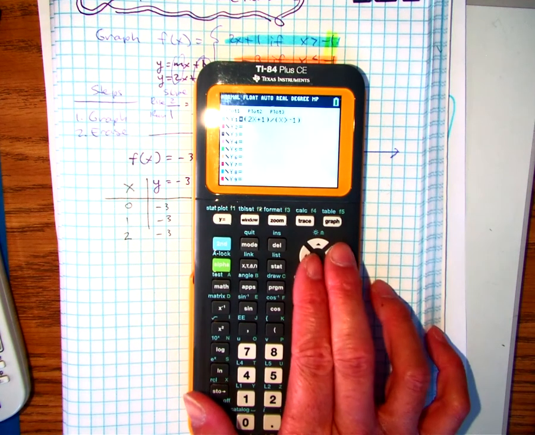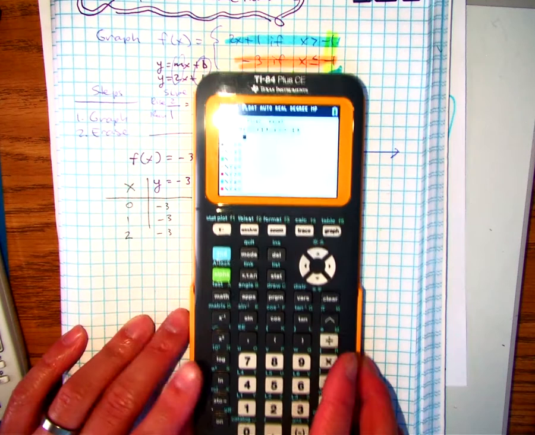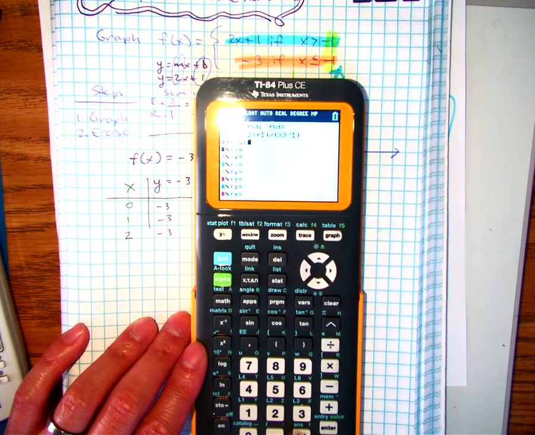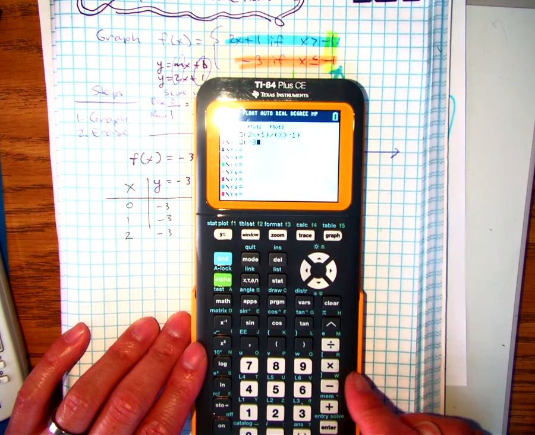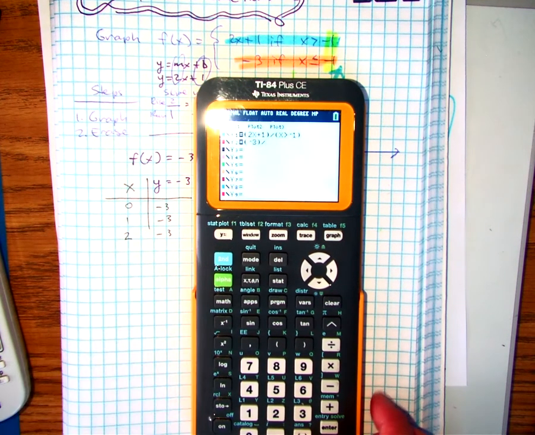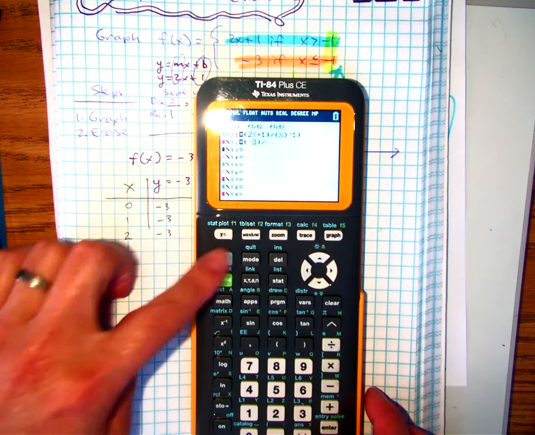Let's go down and do the second one. I have -3, so in parentheses, -3. Remember, do not press subtraction. Close the parentheses, divided by. Class, how do I get the inequality signs? Second math.